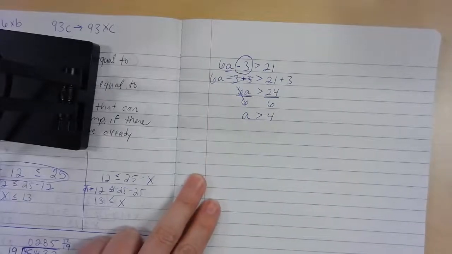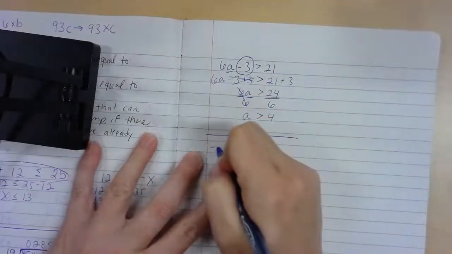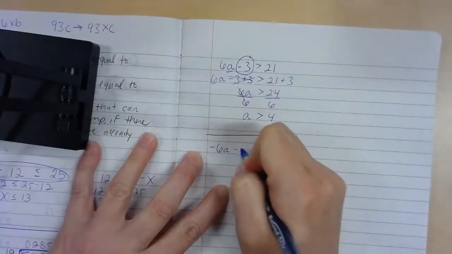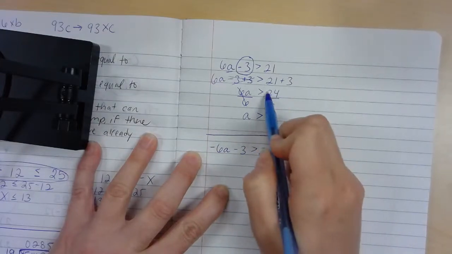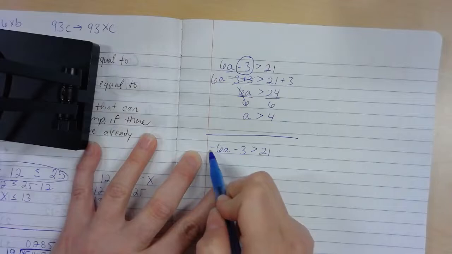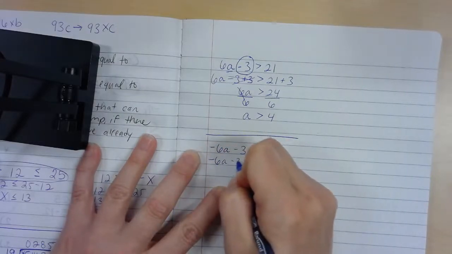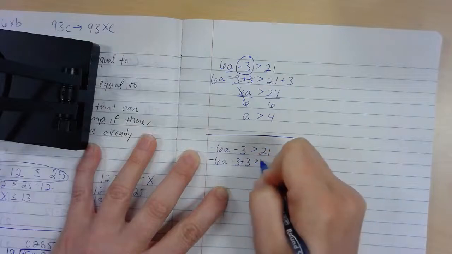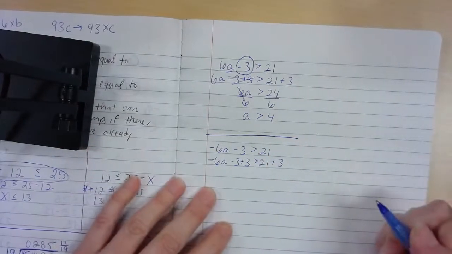The other thing to think about is don't forget to switch your symbol. So let's pretend that this problem had said negative 6a minus 3 is greater than 21. This is what the problem actually is on the paper. But let's pretend that it was negative 6a. And I still go through all of the same steps by doing the inverse of subtracting 3.